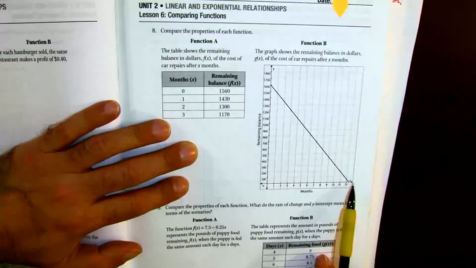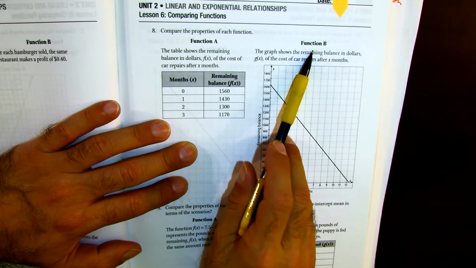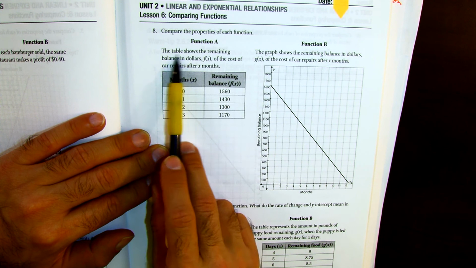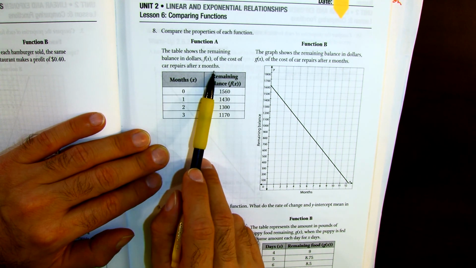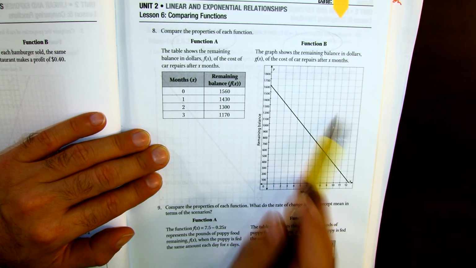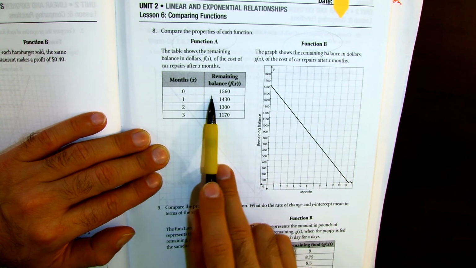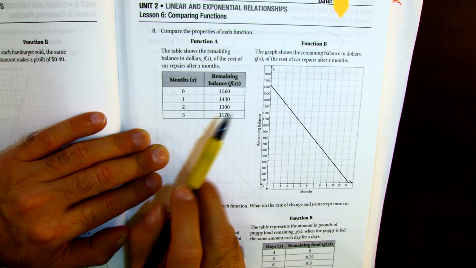After 10 months, you have about $300 left, but after a year and change, you don't have any money left. Okay. So here is one of the functions. Here's the other function. This table shows the remaining balance of the cost of car repairs after X months. These are totally different. This is not this graph.